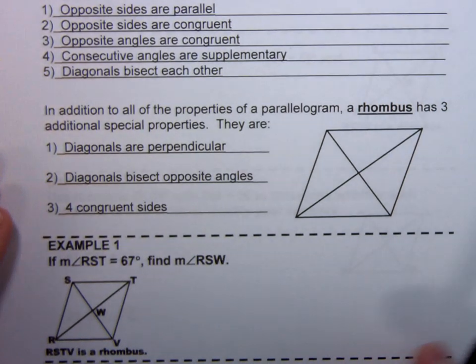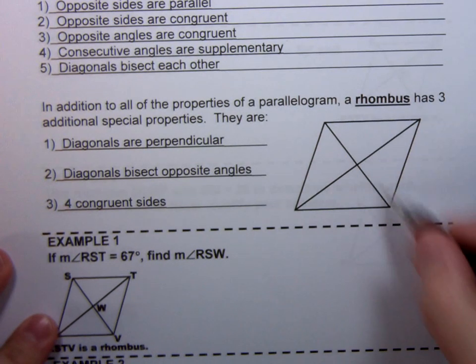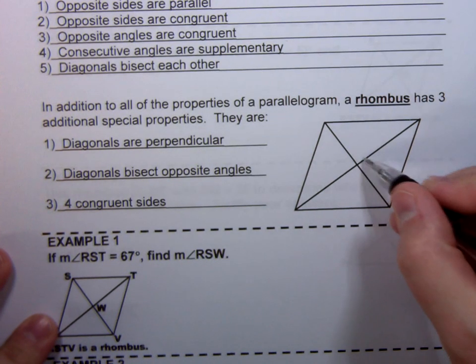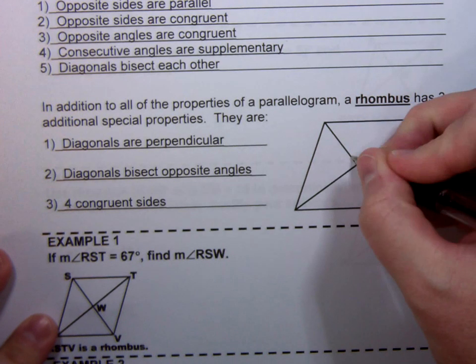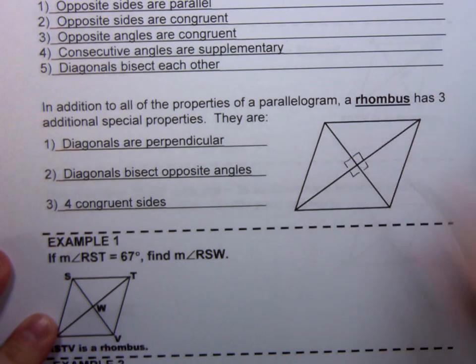They are: the diagonals are perpendicular. Remember, perpendicular means that they intersect to form right angles. So right here, the diagonals are intersecting at this point. Each of these angles that's created by those diagonals has to be a right angle. The diagonals are perpendicular.